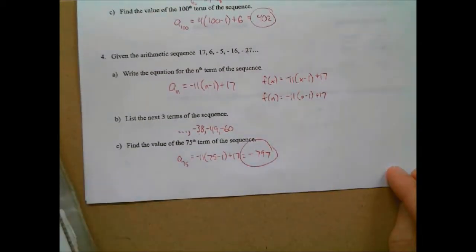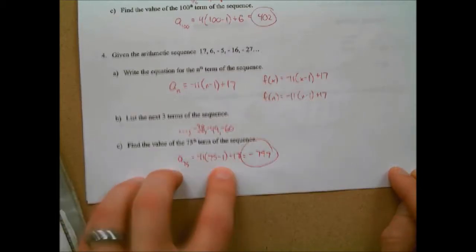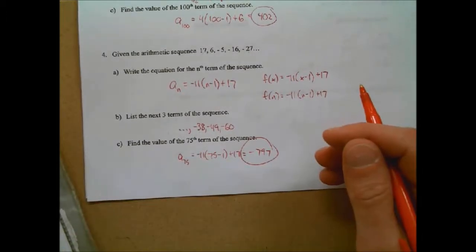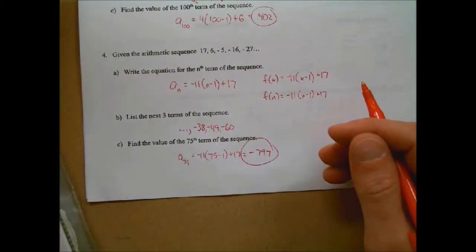Do not sit here and think you're going to use Dylan's method and go all the way out to the 75th term. Sorry, Dylan, I know it's not really your method, but don't do that because you are going to take way too much time to do something like that. And there's a chance for you to make a mistake, too. You need to be comfortable with using this formula. Do you have to memorize the formula? No, but you need to know how to use it. Okay? Shall we move on?